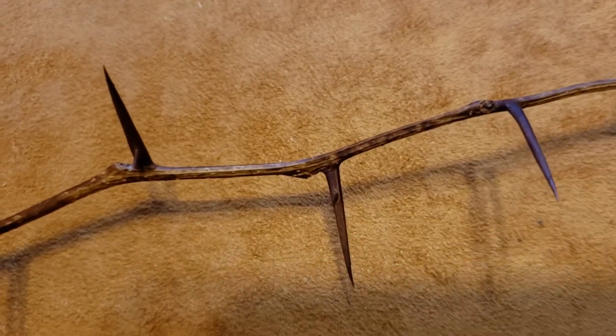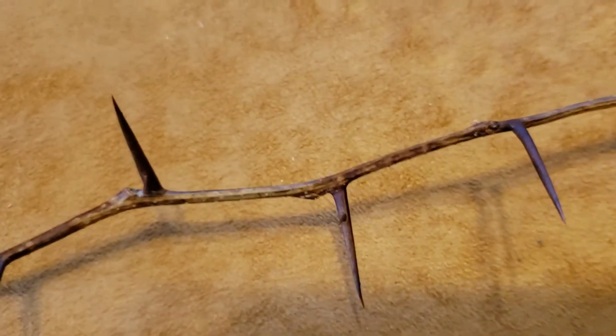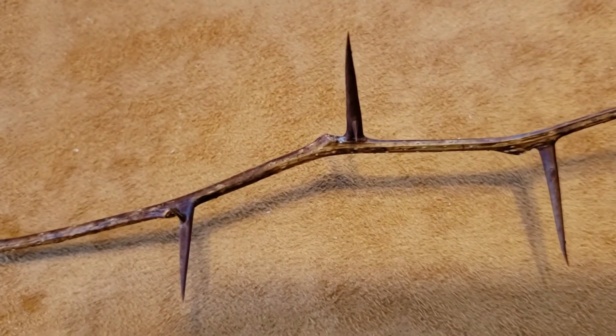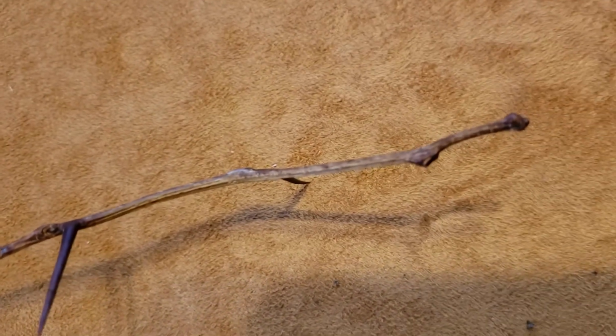You can see the leaf scars are alternating back and forth, also close to where the thorns are, and those very prominent thorns help us identify honey locust.